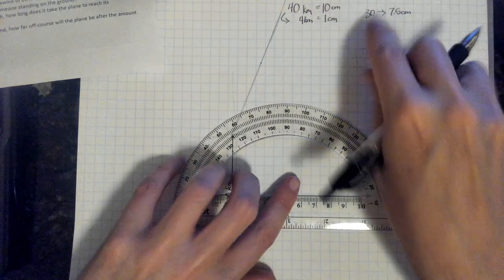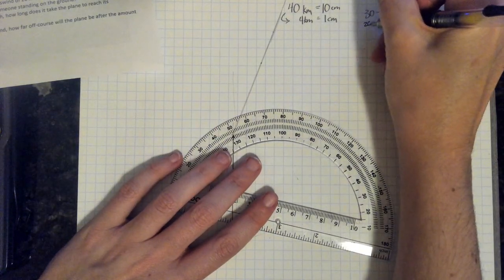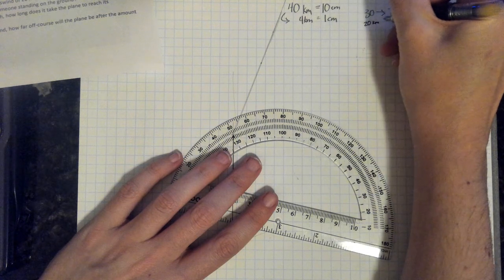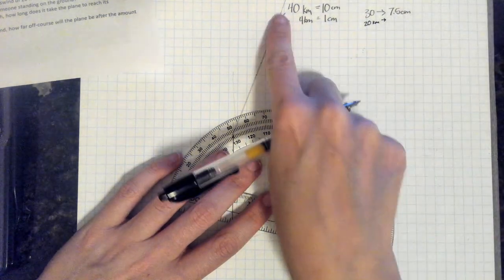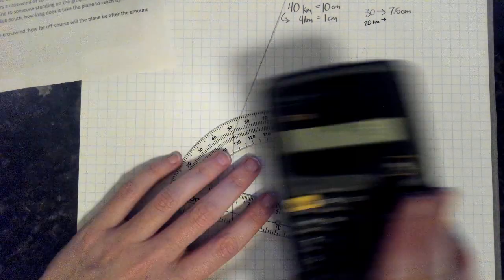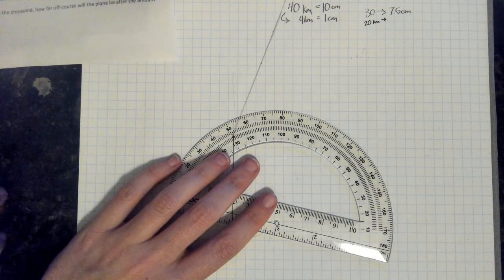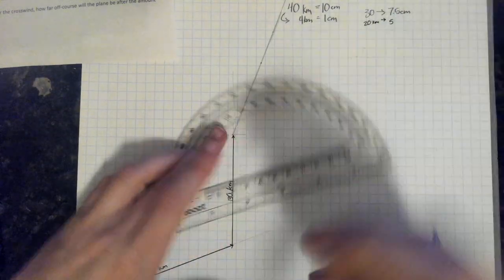And now we've got to measure, so 20 kilometers should be how many centimeters? So we need to divide by 4 again. 20 divided by 4 is 5. So there should be 5 centimeters.